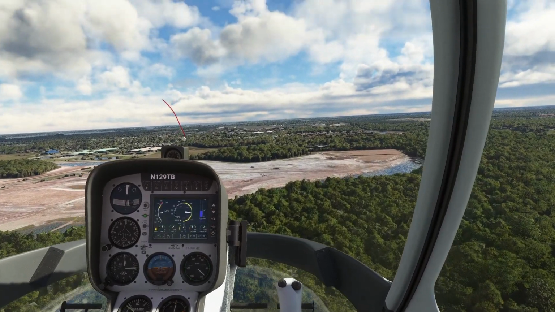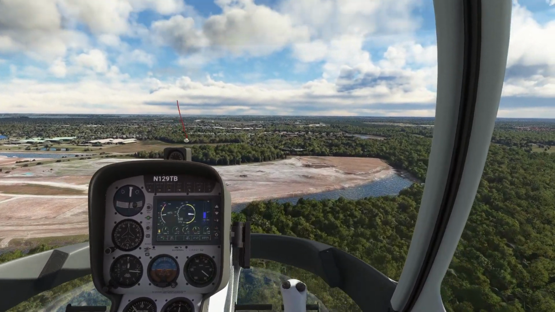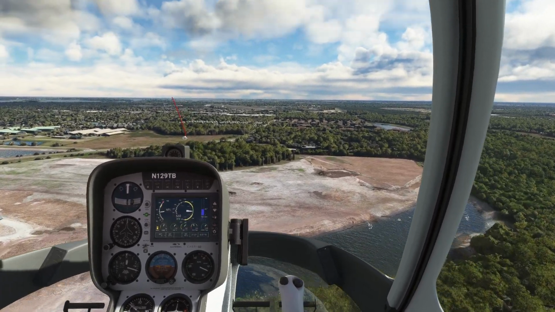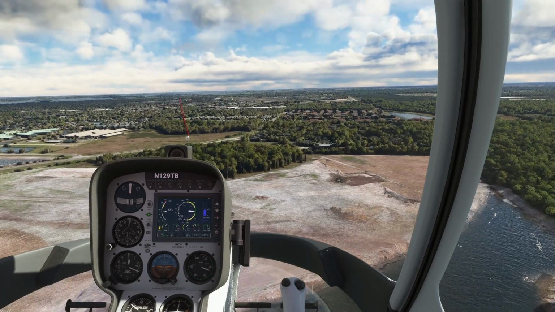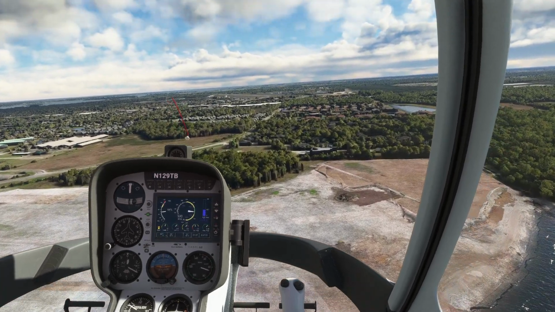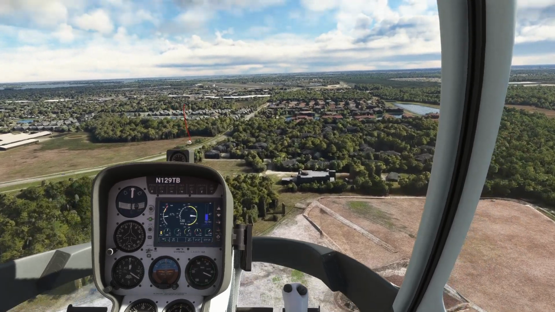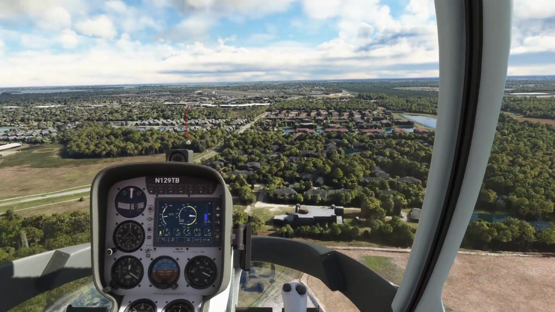Alright, we are approaching Kissimmee Gateway Airport here, and we're gonna see if we can put this thing down. I've been really getting the hang of this helicopter though. I did try the Bell 407 earlier, and that one seems pretty decent as well.